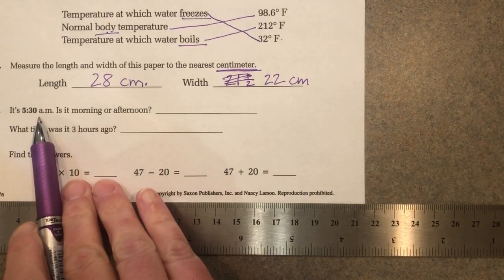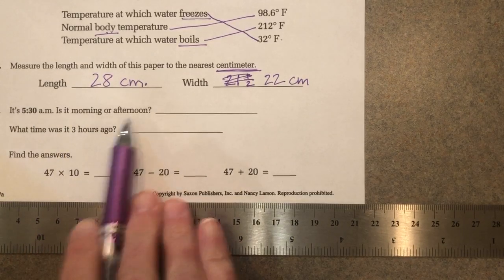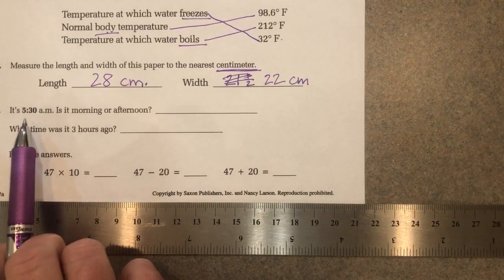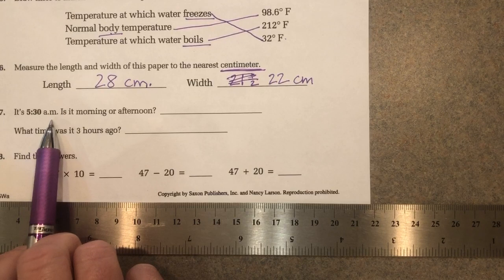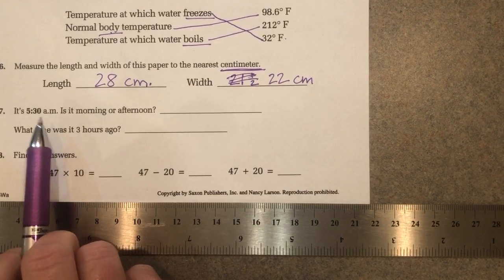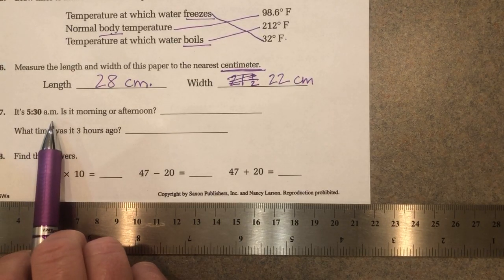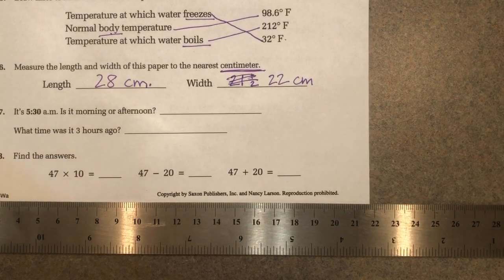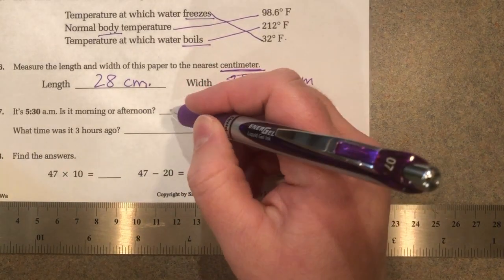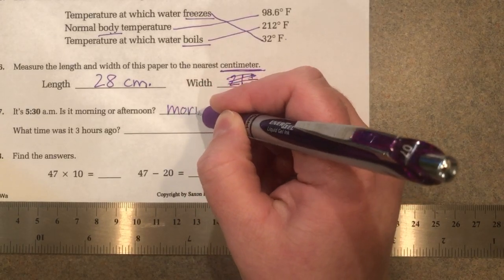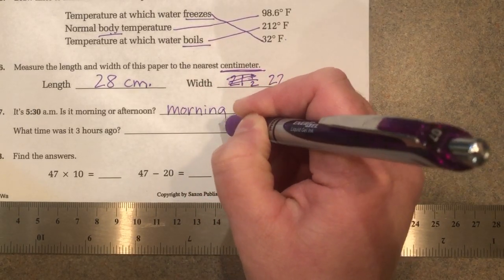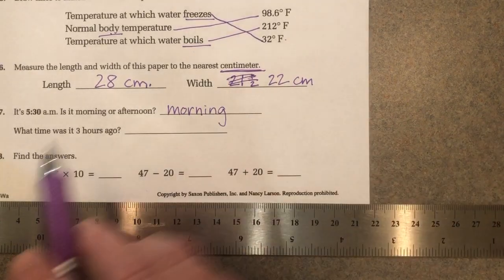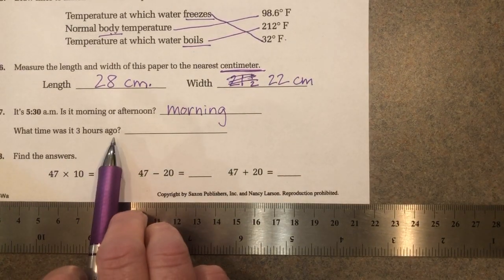It's 5:30 a.m. Is it morning or afternoon? So the 5:30 doesn't tell us morning or afternoon. The a.m. does, though. Do you remember a.m.? Is it morning or afternoon? a.m. and p.m. a.m. is morning. p.m. is afternoon.